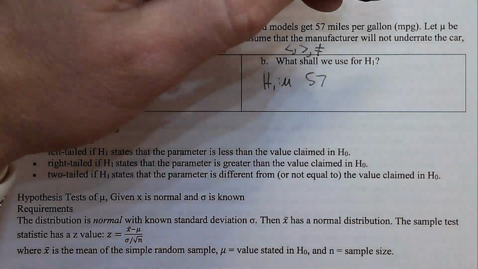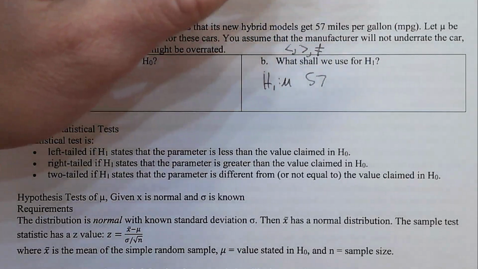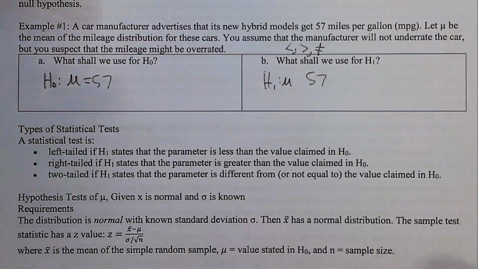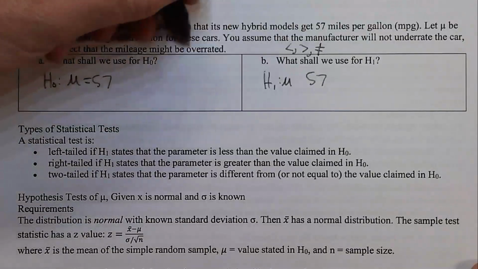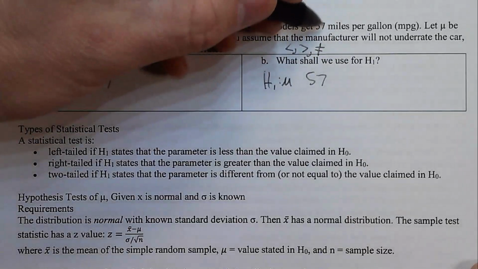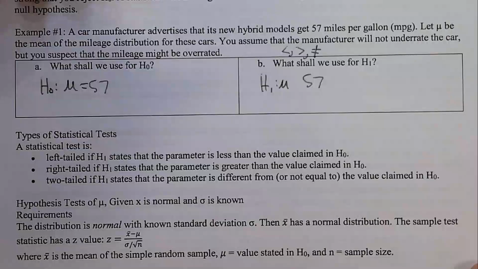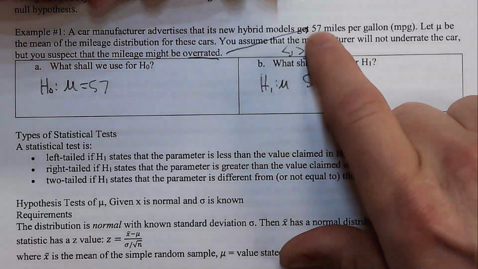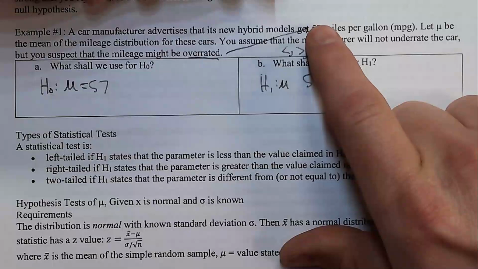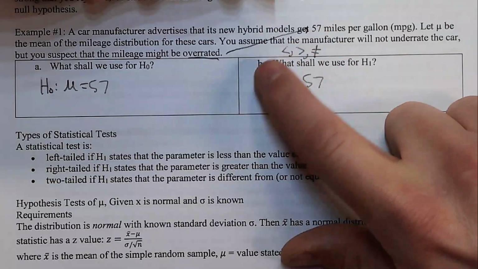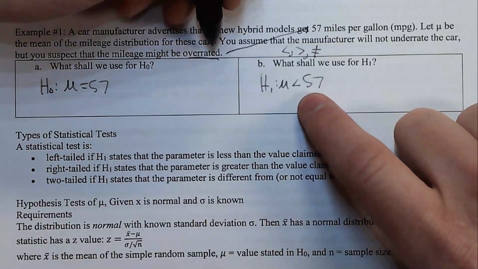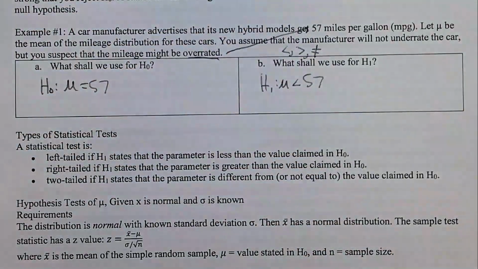You assume the manufacturer will not underrate the car, but you suspect the mileage might be overrated. Do y'all know what overrated would mean in this case? I know this is a little confusing. Overrated is saying that they are making this too high. They're overrating the effectiveness, so they're saying it's too high. So if you're trying to prove it's overrated, you would actually say less than 57, because you would be saying that the true value is less than that, since the claim is actually too high. The wording there was not very clear, but that's how you set up a hypothesis.